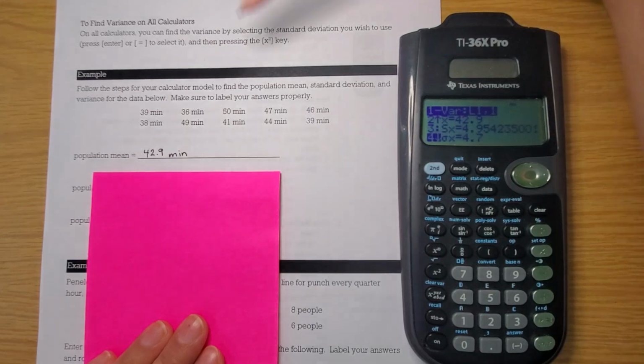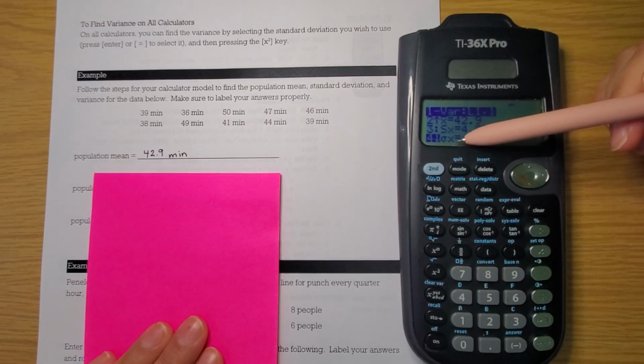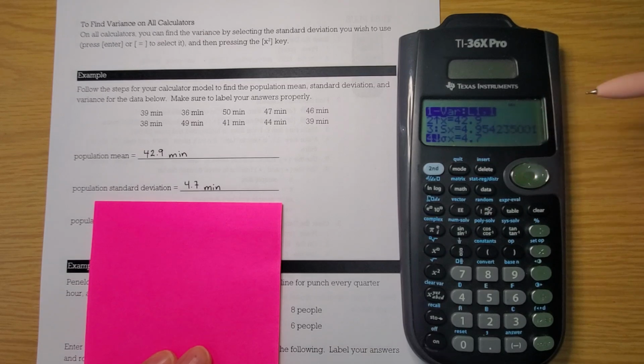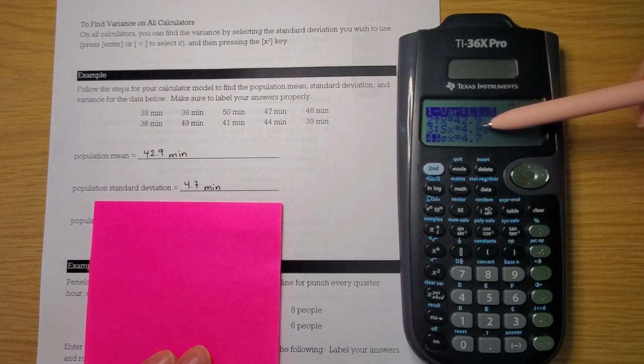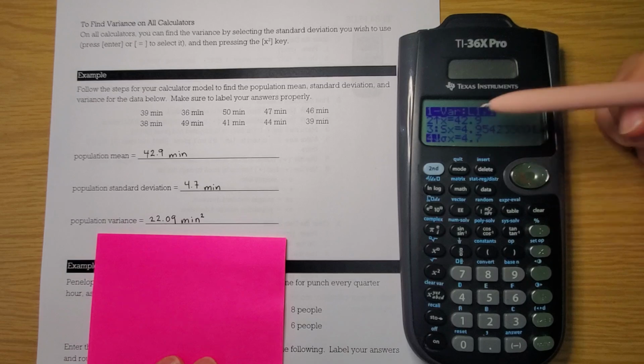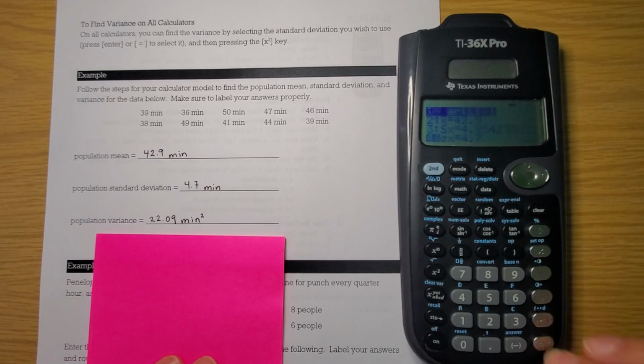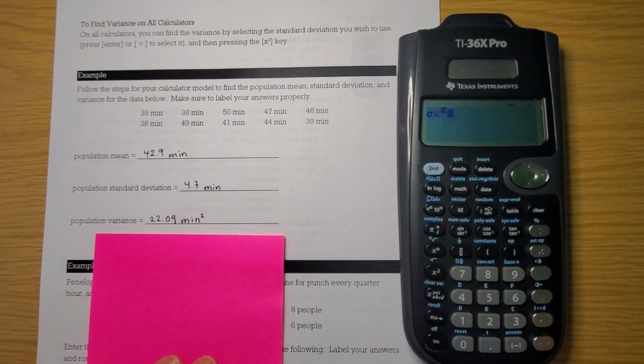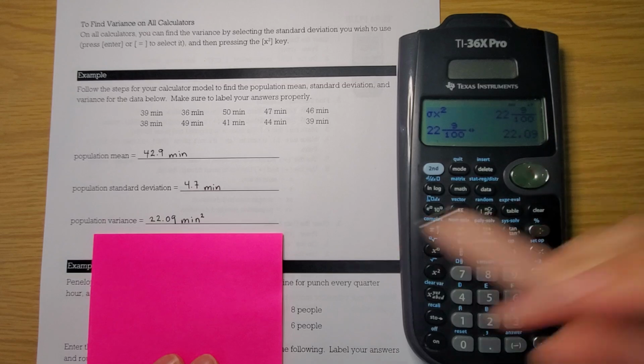Next, in this example, we wanted a population standard deviation. So instead of SX, I want sigma X. So sigma is 4.7 minutes. If this was a sample, I would use the 4.95. Then to get my variance, while the 4 is highlighted, I'm going to press enter. And you can see it puts sigma X there. Then I'll press X squared and enter again. Now it's giving me the mixed number format, so to get it in decimal form, I'm going to hit this conversion button, and we get 22.09 squared minutes.